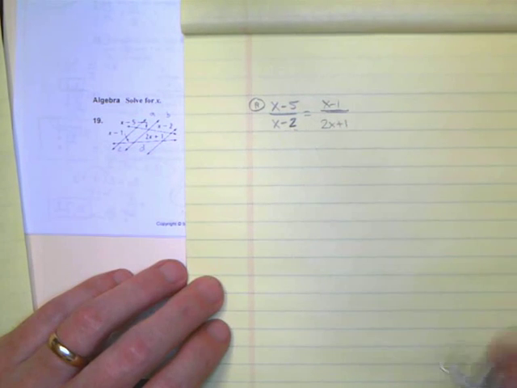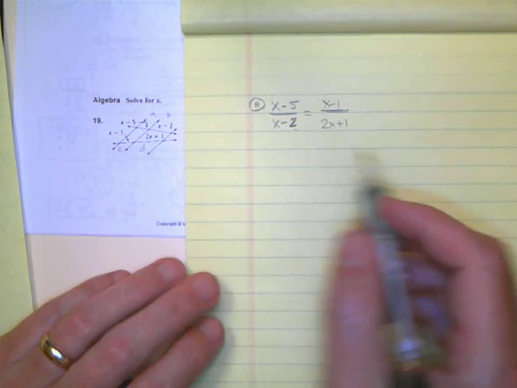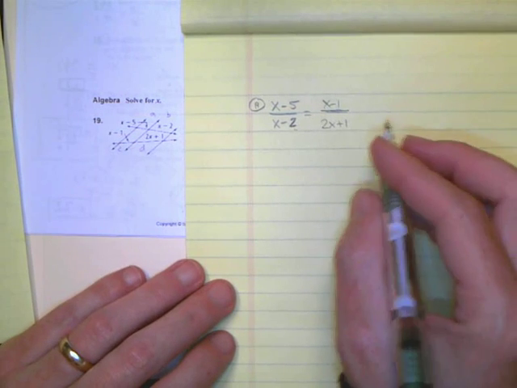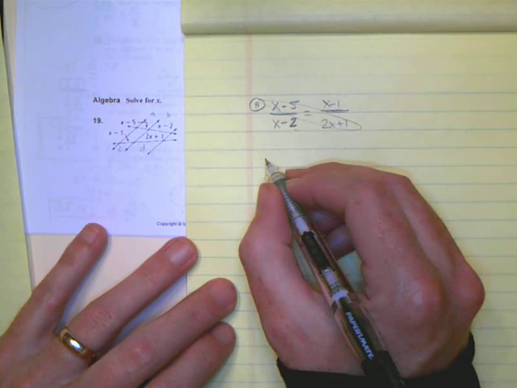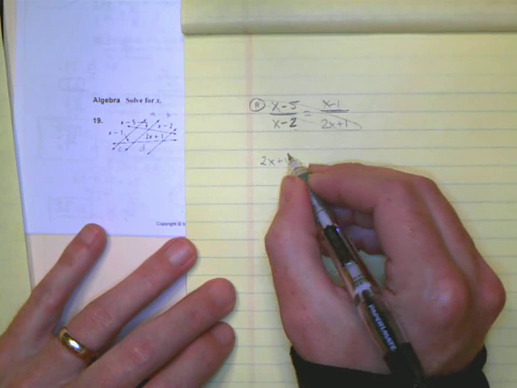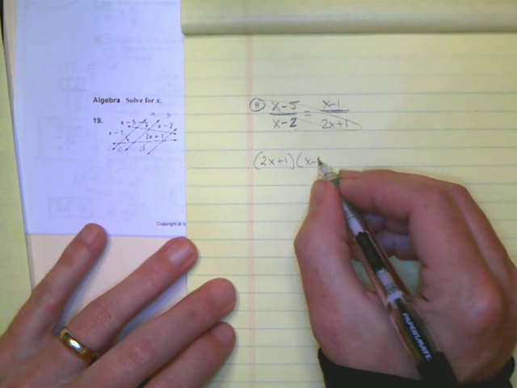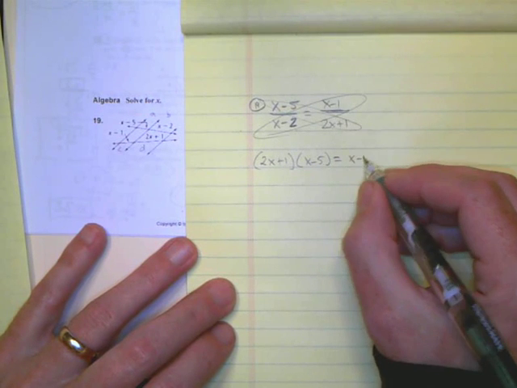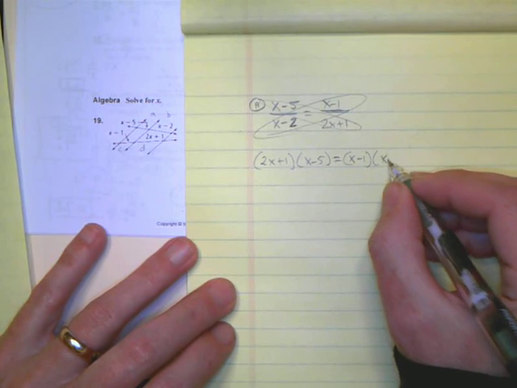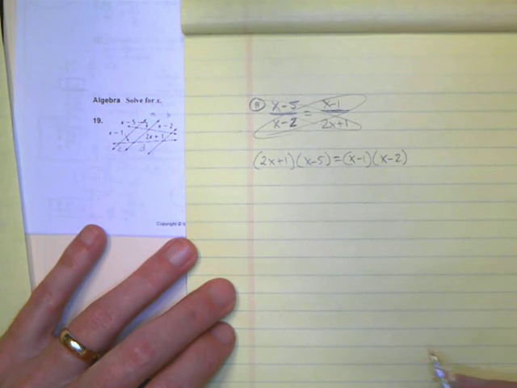All right, so when I cross multiply, I end up with some crazy looking things. I'm going to rewrite this one here. When I cross multiply this, I end up with 2x plus 1 times x minus 5 equals x minus 1 times x minus 2.